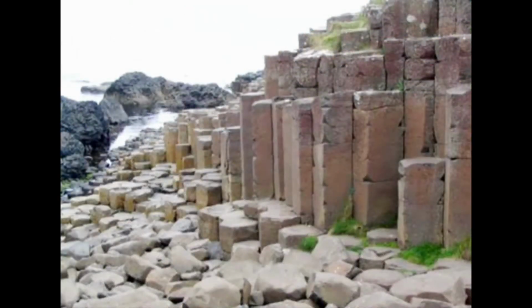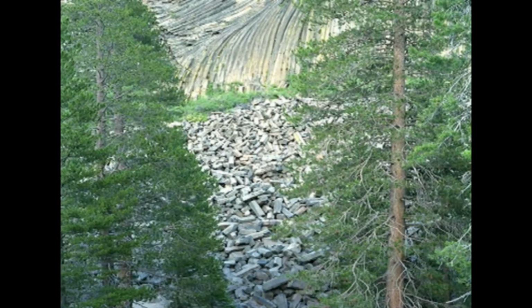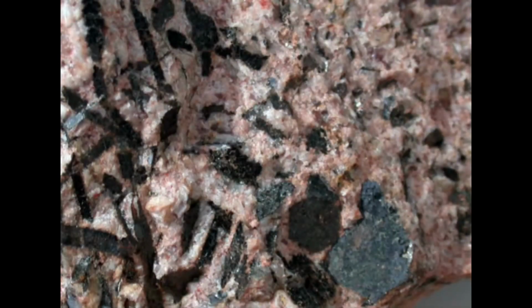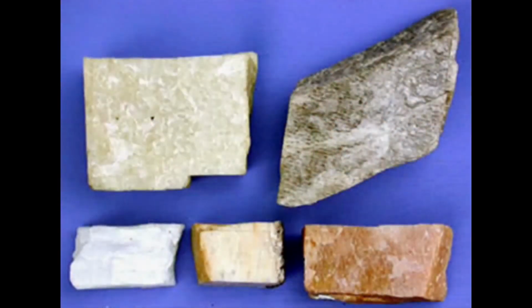If it is being weathered, these minerals are very unstable and will readily break down by dissolving and forming clays. A granite contains quartz, potassium feldspar, and muscovite. The muscovite and potassium feldspar will readily break down, but the quartz is fairly resistant.